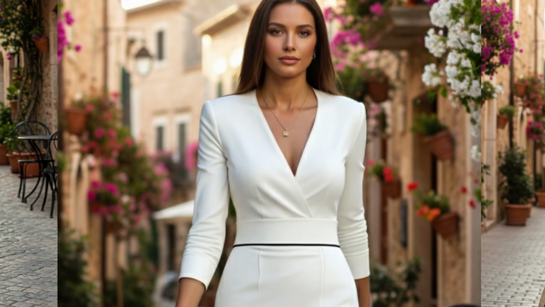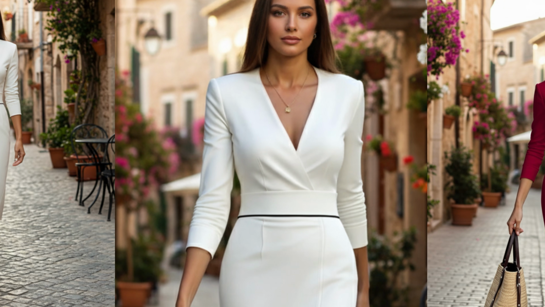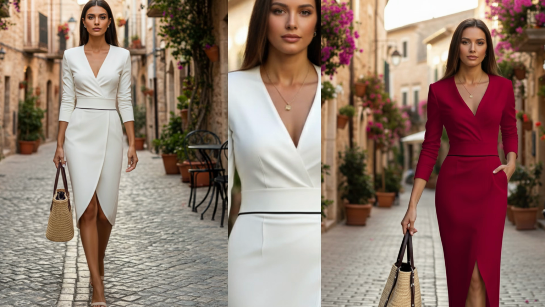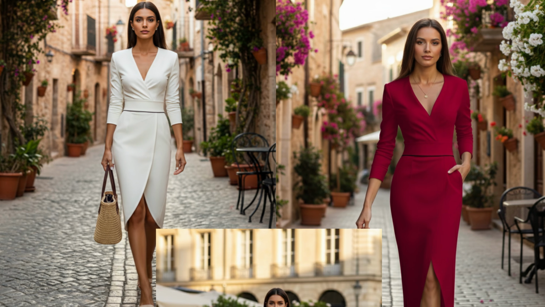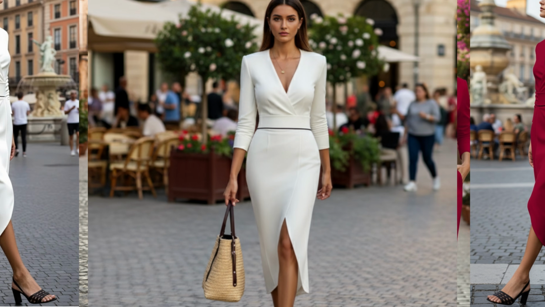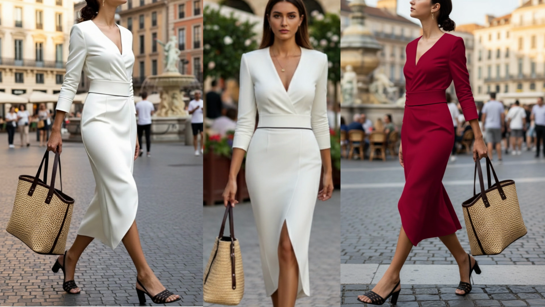Ready for a top-notch and exciting tutorial? Today, together, step by step, we're going to draft the pattern for this breathtaking white dress. Look how chic, how unique. If you want to take your sewing to the next level today, don't miss this video.